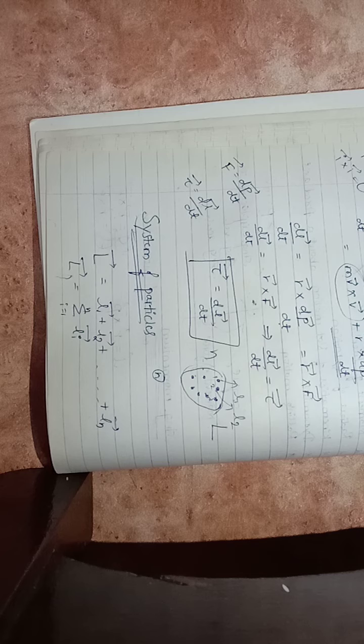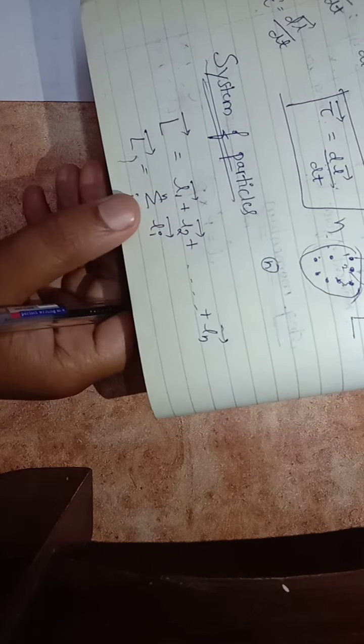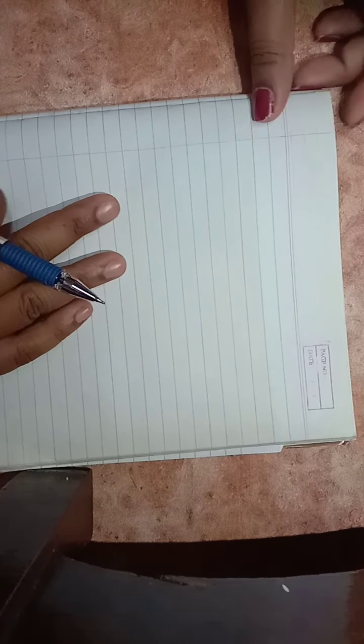And as you know, when you represent the summation, you consider the ith particle. So what is this Li? Li is the angular momentum of the ith particle.